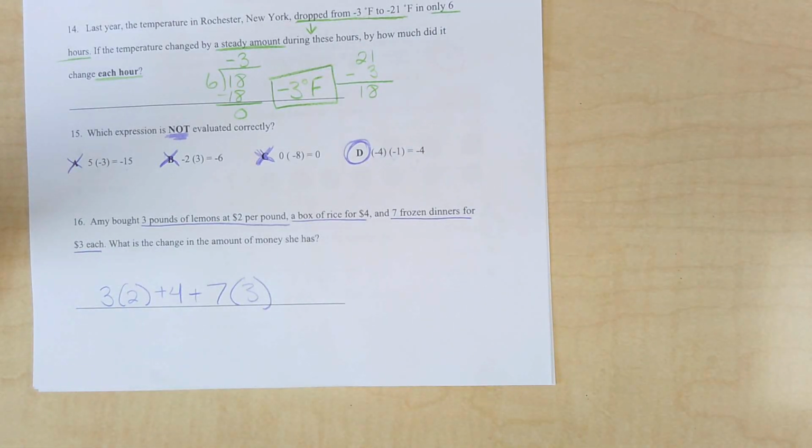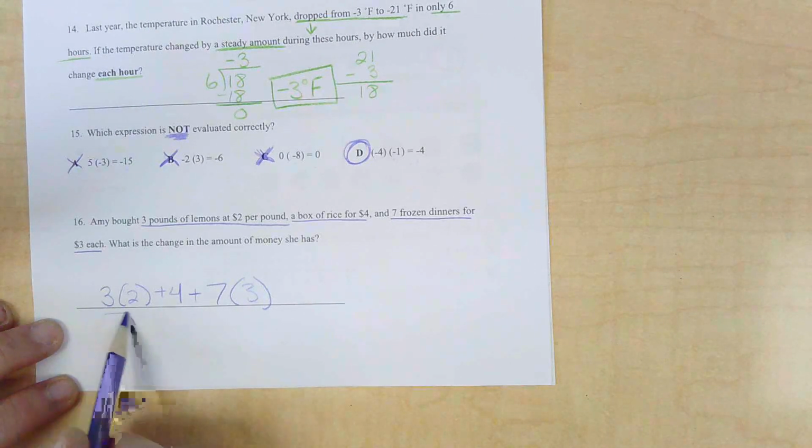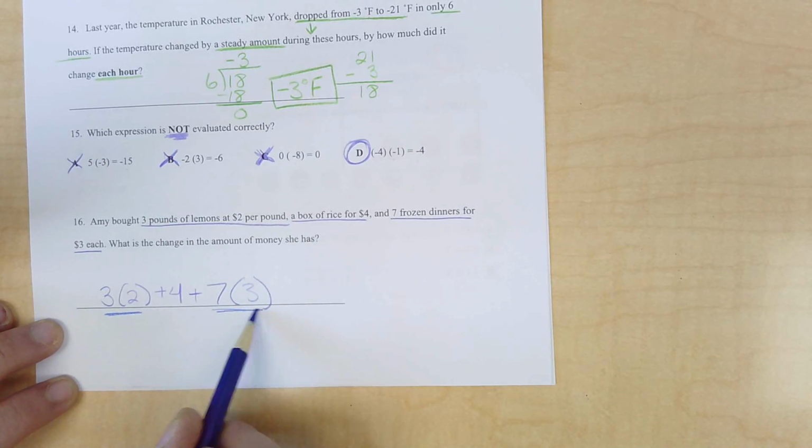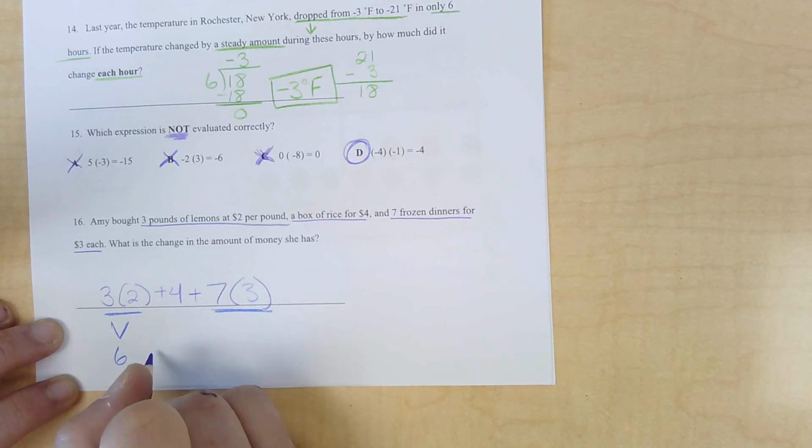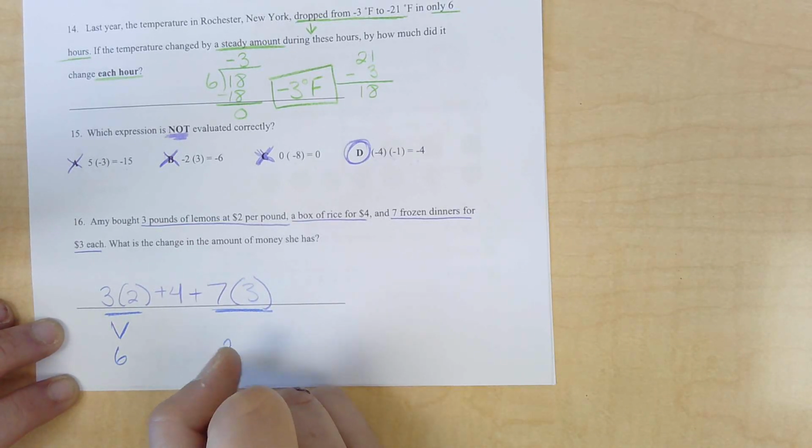Now, in this particular case, we must follow our PEMDAS, which means we are working on this and this first. 3 times 2 is 6. 7 times 3 is 21.